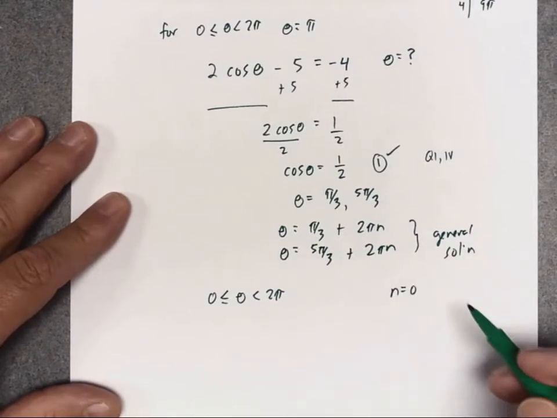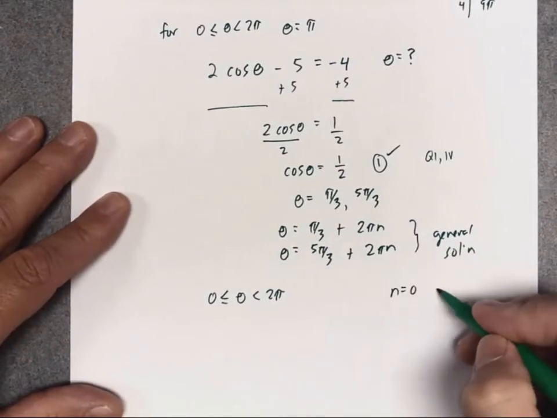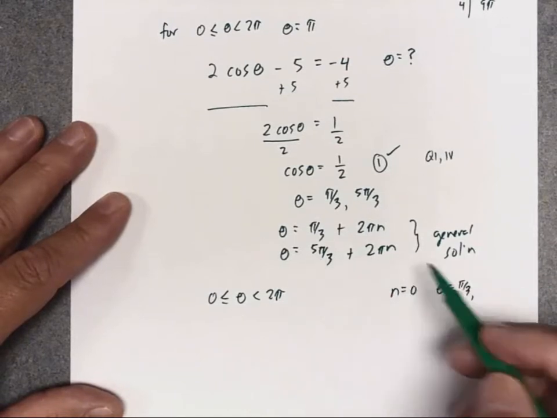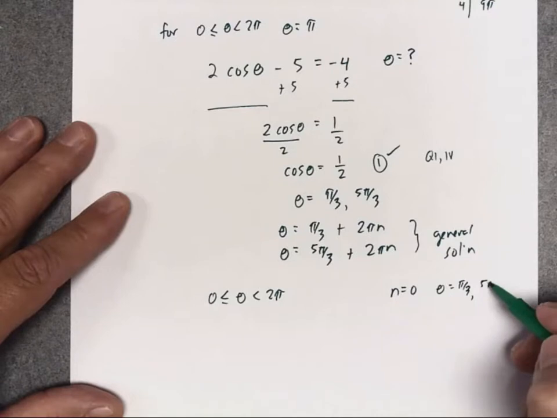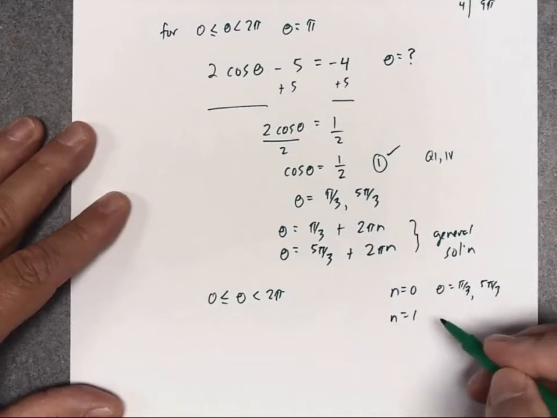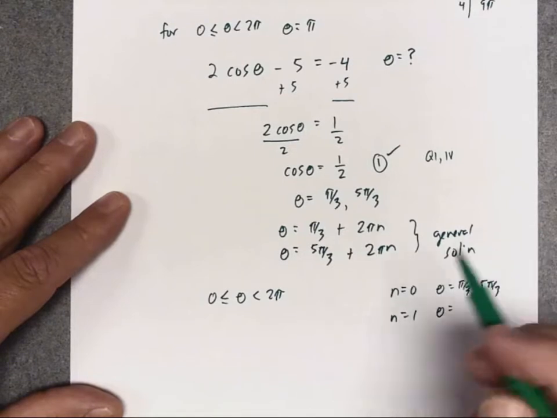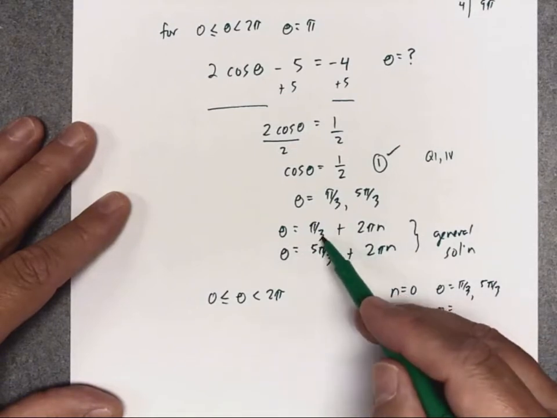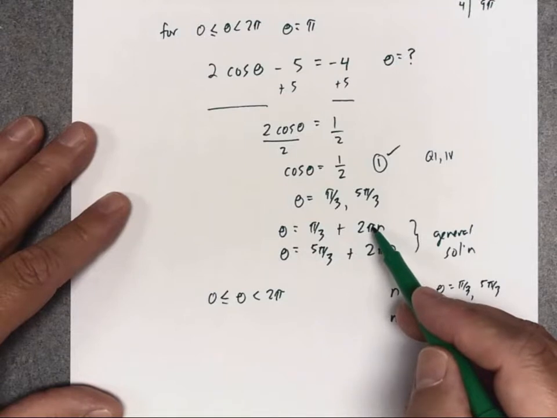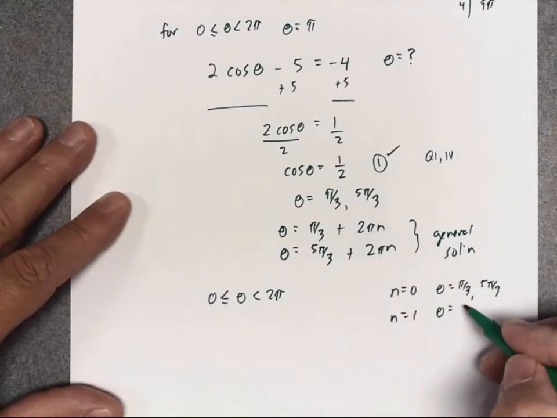When n is 0, my first equation gives me pi over 3. My second equation gives me 5 pi over 3. How about when n equals 1? My first equation now would be pi over 3 plus 2 pi. 2 pi is like 6 pi over 3. It would give me 7 pi over 3.